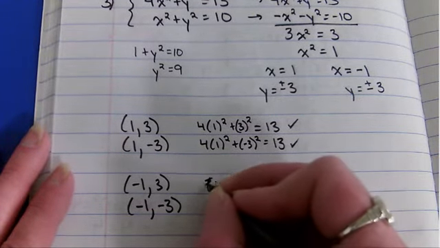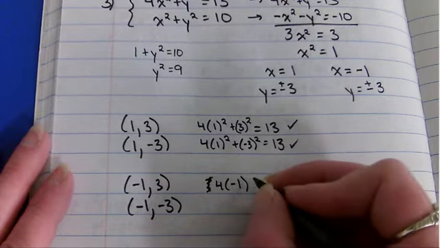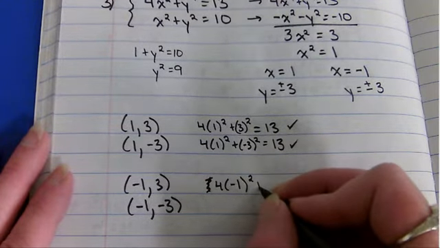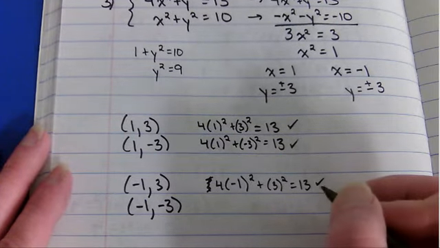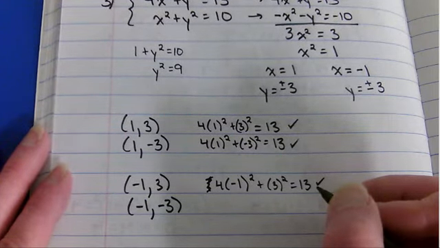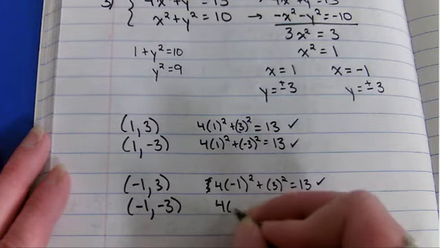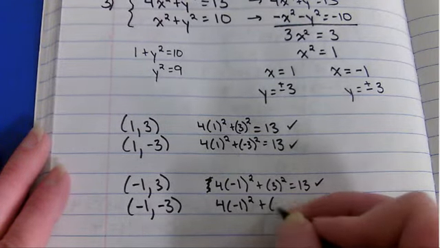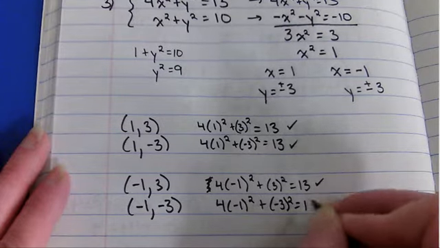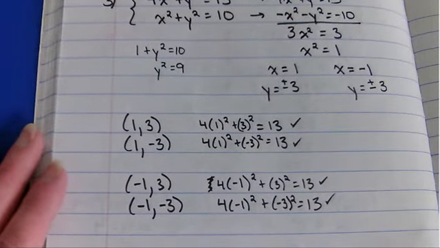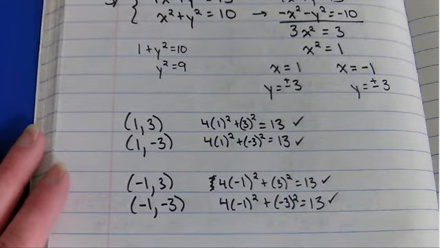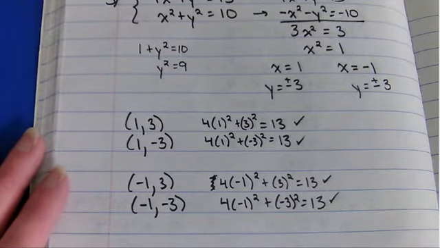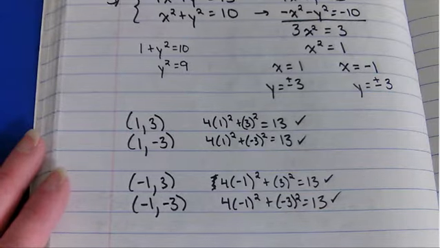Will it make a difference if my x is negative or positive? It won't. So all 4 points work. And so that is the key here, is that you do actually have to check your answers. Let's do one more just for fun.